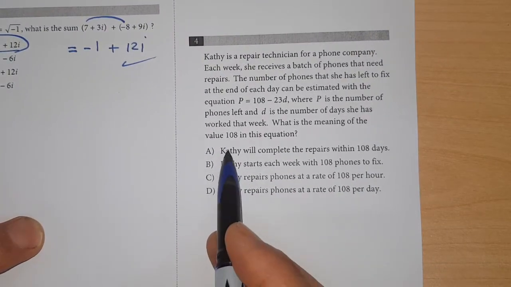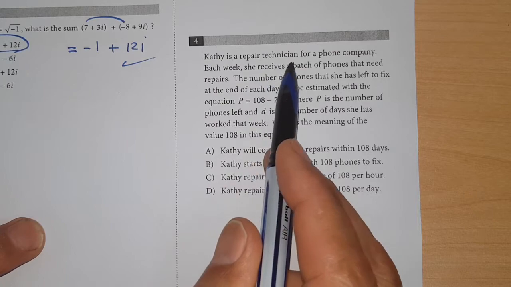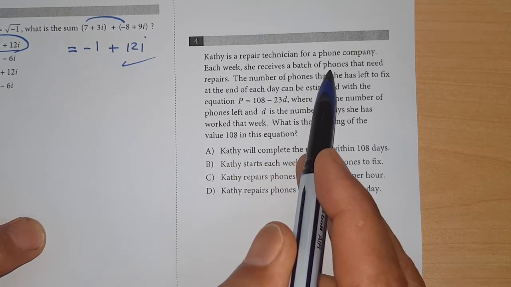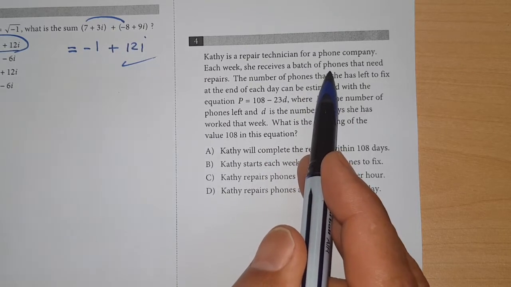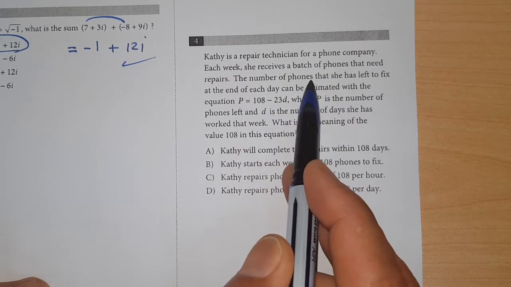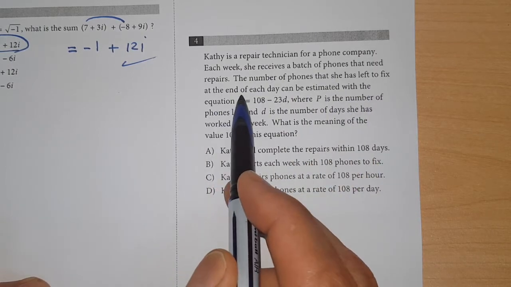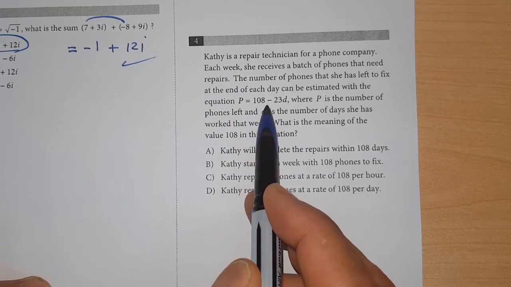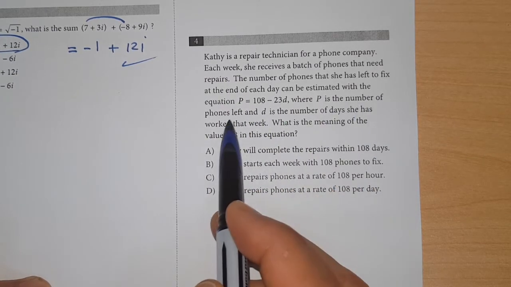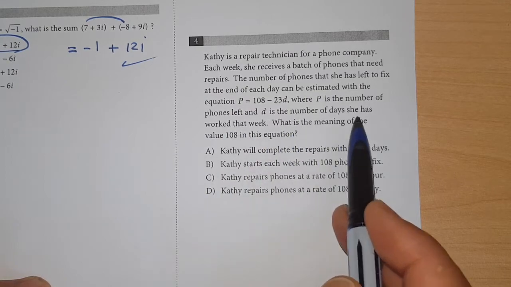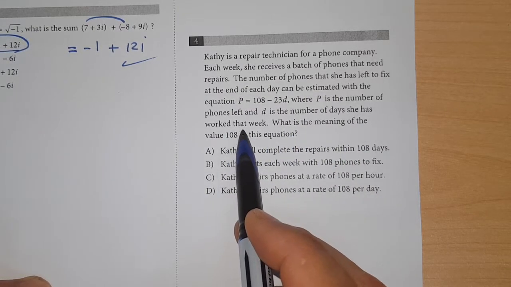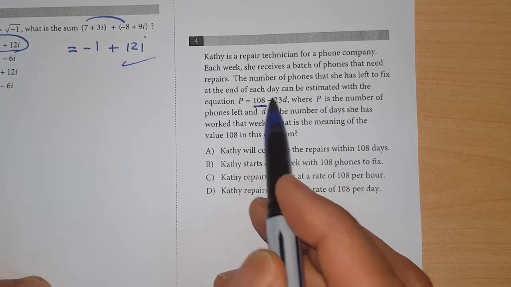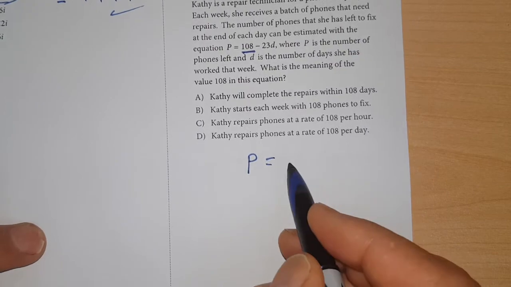This question: Kathy is a repair technician for a phone company. Each week she receives a batch of phones, like a collection of phones to be repaired, okay? The number of phones that she has left to fix at the end of each day can be estimated by the equation P equals 108 minus 23D, where P is the number of phones left and D is the number of days she has worked that week. What is the meaning of the number 108? 108 is a fixed number here, a fixed amount, a fixed term or constant term.